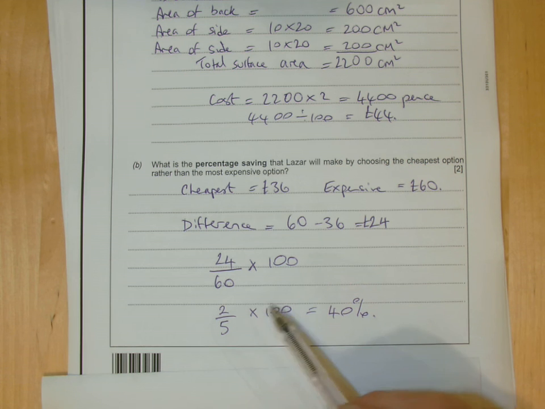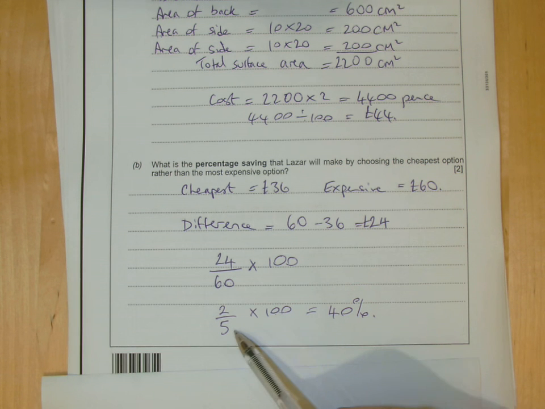If you're not sure how to do this, another way is just to do 100 divided by 5, yeah? Work out 1/5. So 100 divided by 5, which is 20, and times by 2, 40. So there's the percentage saving there, 40%.